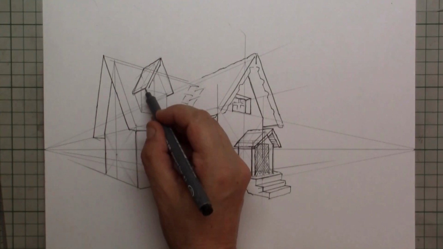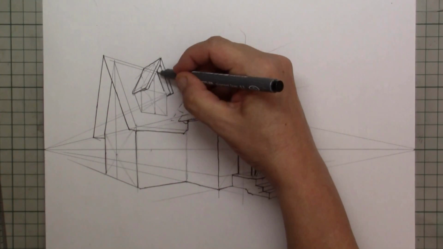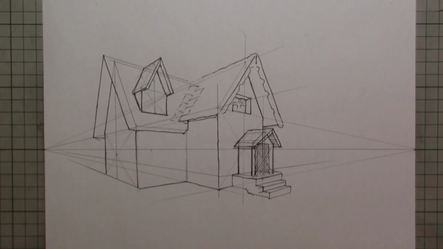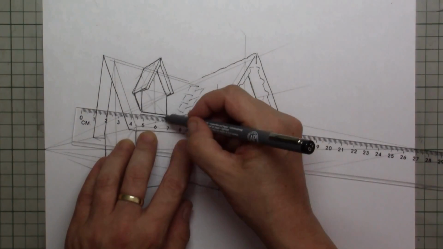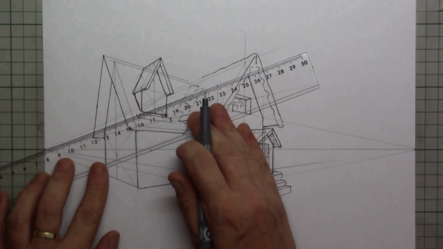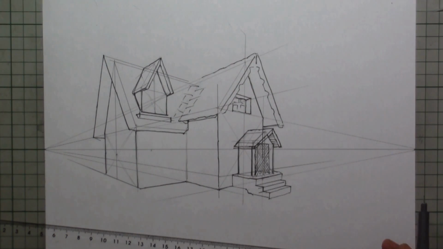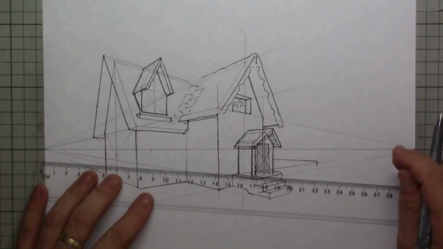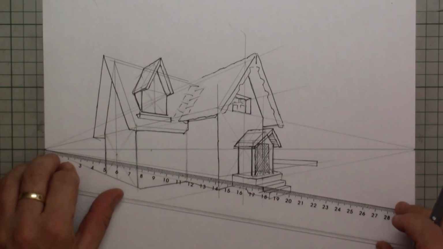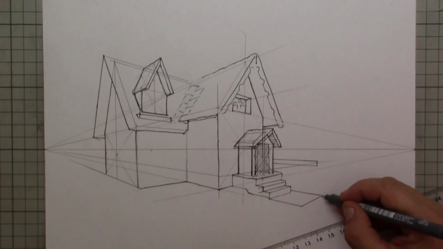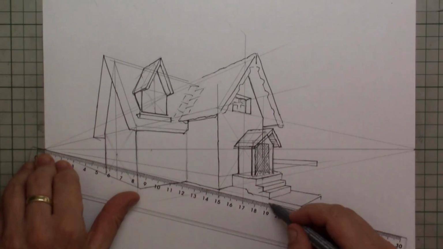I hope I'm not going too fast for you, and otherwise you can always print out the free download and study this, or maybe slow the video down a little bit. But anyhow, all the lines that I've drawn in now are in perfect perspective. And what else you want to build around that house now should be very easy.